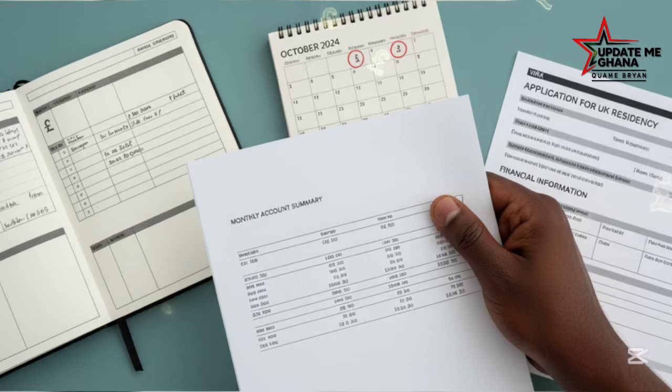Step 3. Gather your essential documents, the evidence. This is where meticulous preparation pays off. The list below covers common requirements. Always check the specific list for your chosen visa type on gov.uk. A. Personal and travel documents. A valid passport. Your current passport with sufficient validity, ideally at least 6 months beyond your intended stay, and at least 2 blank pages.